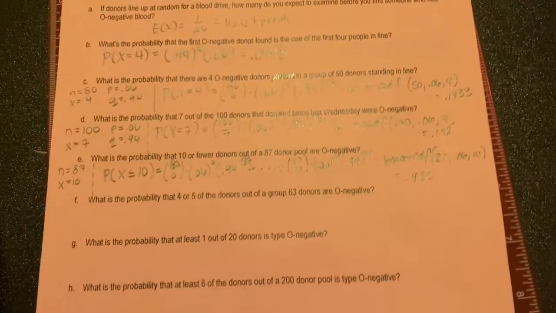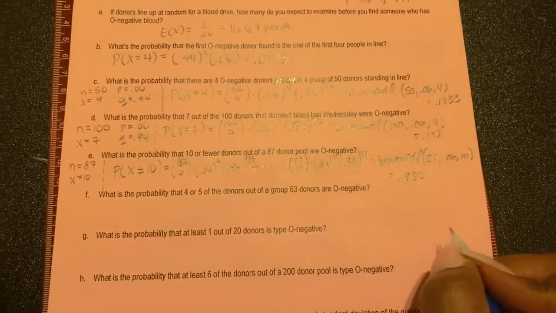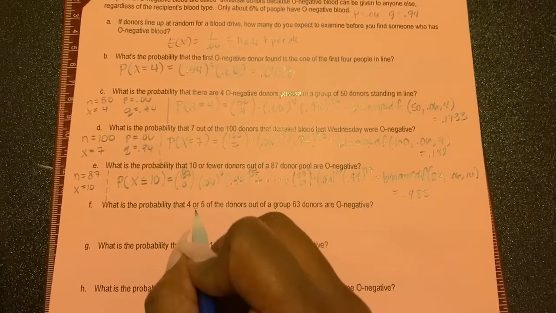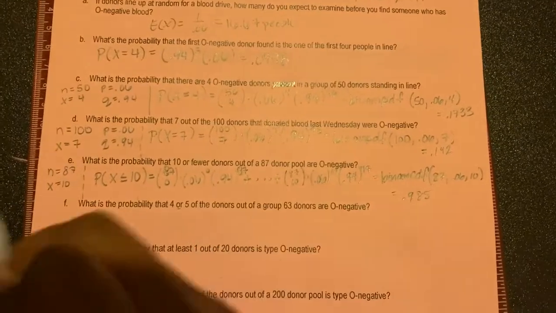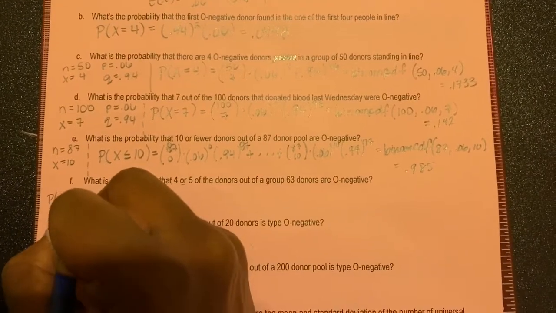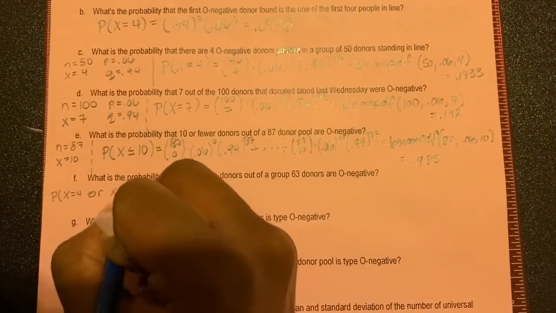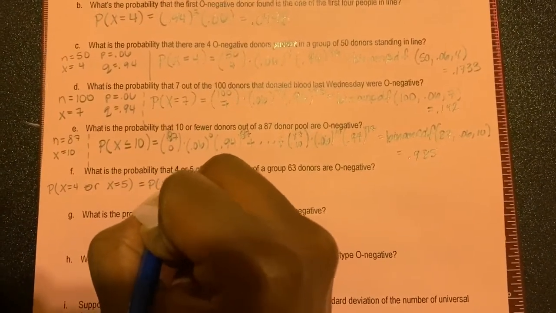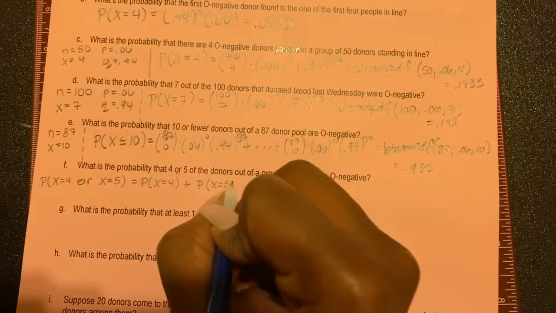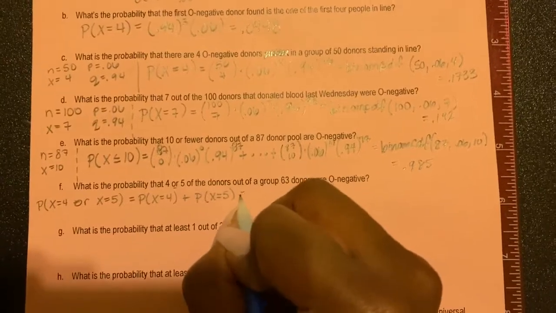continue right along. Okay, so it says, what's the probability that 4 or 5 of the donors out of a group of 63 are O negative? So remember, whenever we're doing probability and we have the word or, we're going to add. So this is going to look like the probability that X is equal to 4 plus, or X equals 5, which then becomes probability of X equals 4 plus the probability of X equals 5. So we're going to have to add together 2 of the binomial PDFs. And so you'll add up their values.